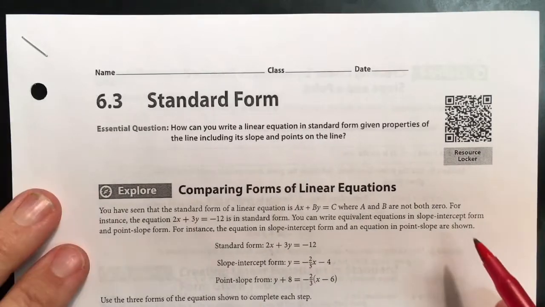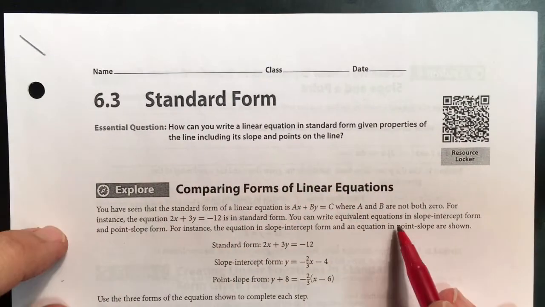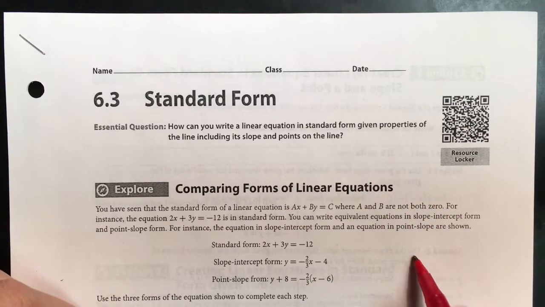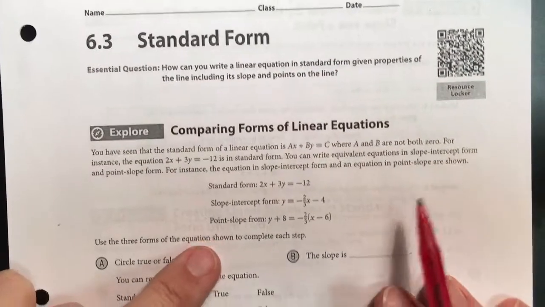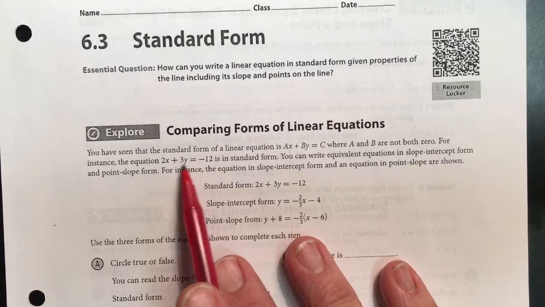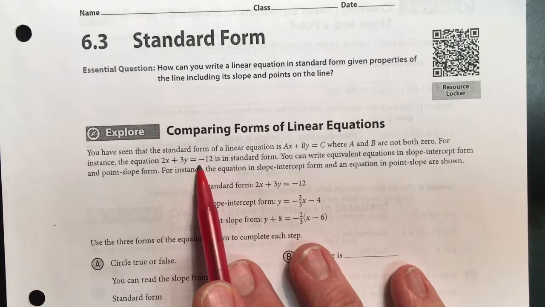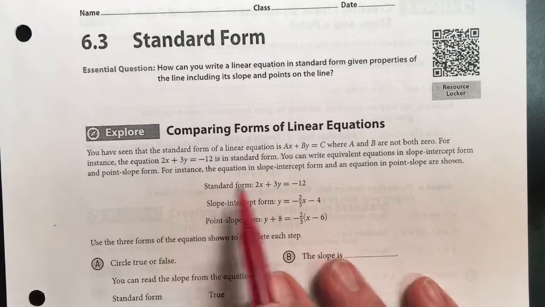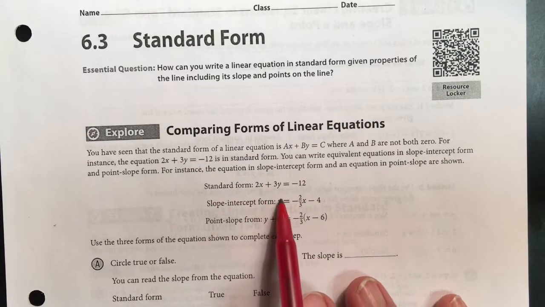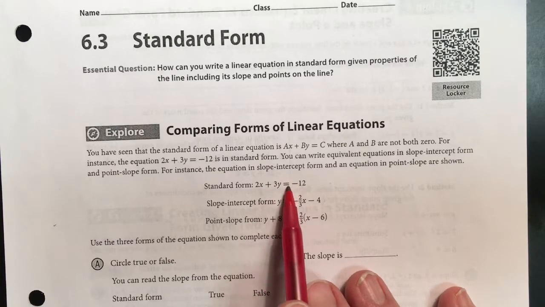Just a real quick recap for section 6.3 standard form, because it kind of ties in all of the linear equations we discussed. This will be an abbreviated version of the whole lesson. An example they give here is the standard form equation 2x + 3y = -12. What they're saying, and it's true, is that standard form can also be written as slope-intercept form. And to do that, you just solve this equation for y.